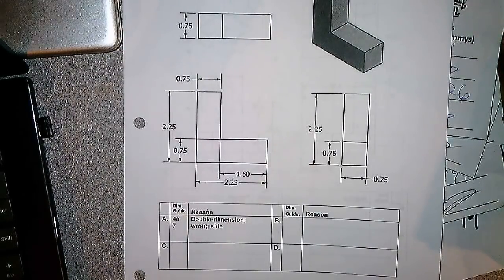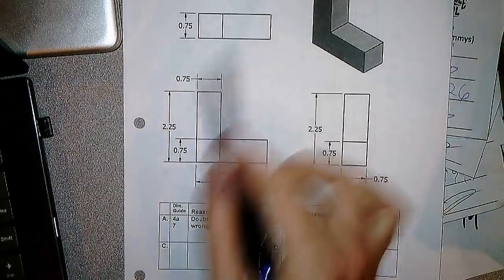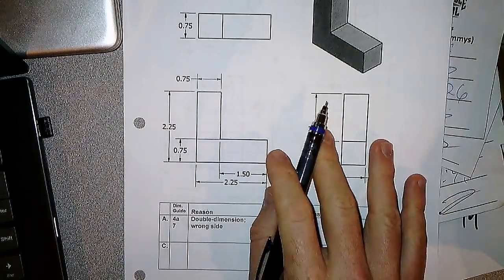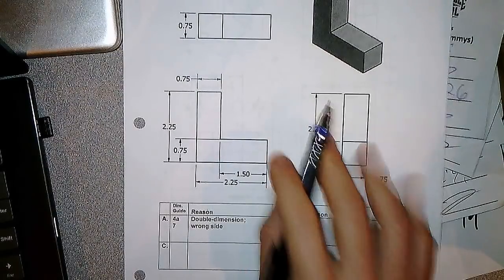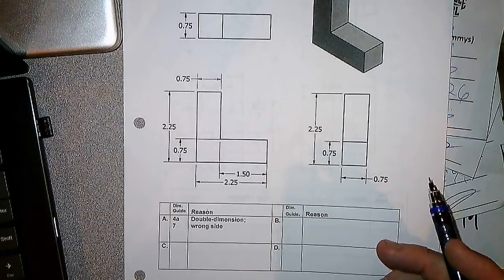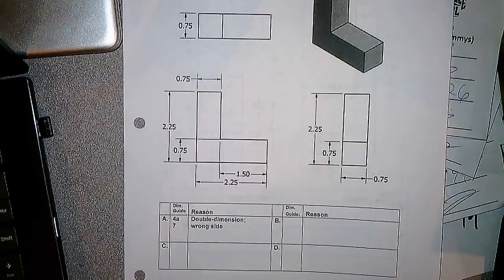In steps 1 through 4 of this activity, we're going to be trying to figure out which dimensions on this drawing are wrong and why. You guys just spent some time taking notes on all 16 rules of dimensioning. Now we're going to look at some drawings where people broke those rules, mark them, and say which rules they broke.